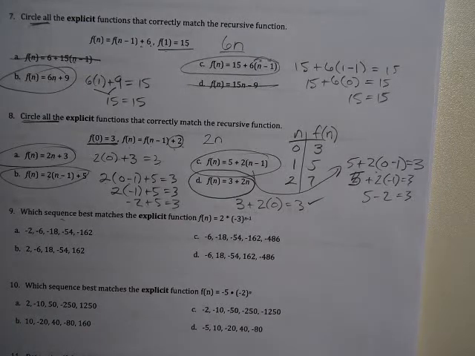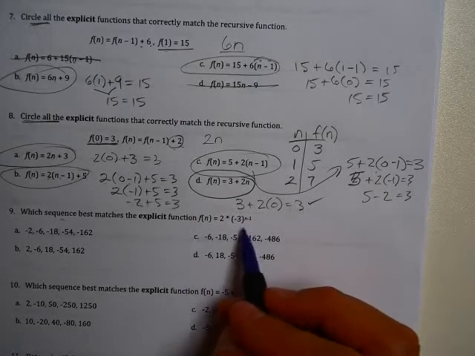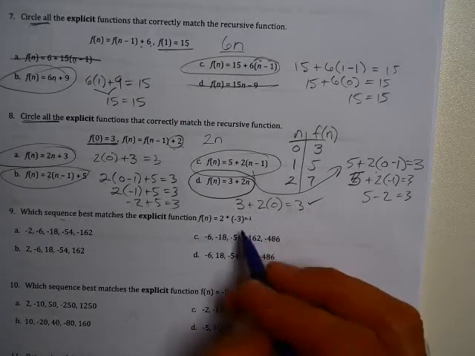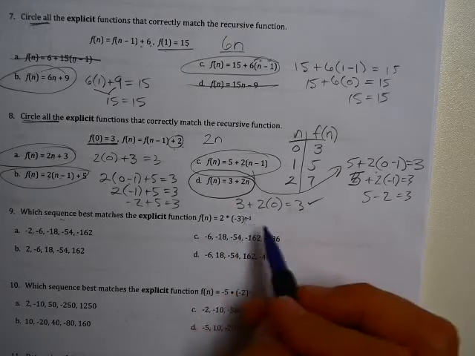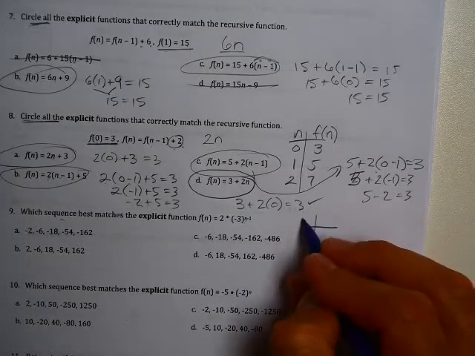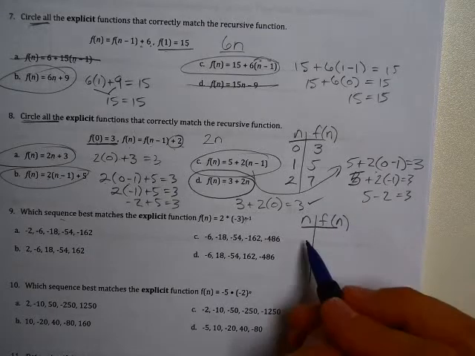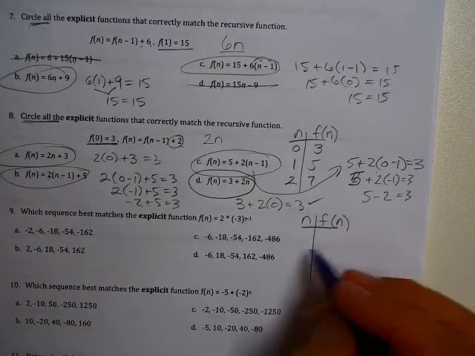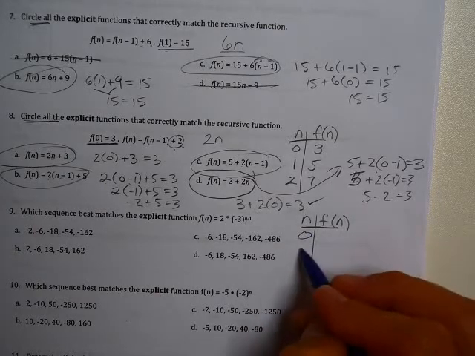Okay. Which sequence best matches the explicit? So here we have an explicit function. Again, this is a little different than we've written it in class. We have this n minus 1. It's an exponent, so we need to be careful. So here's what I'm going to do with this. We can plug in whatever we want to get our answers. So I'm going to pick some easy numbers. We did this one in class, actually. I'm going to pick some values.